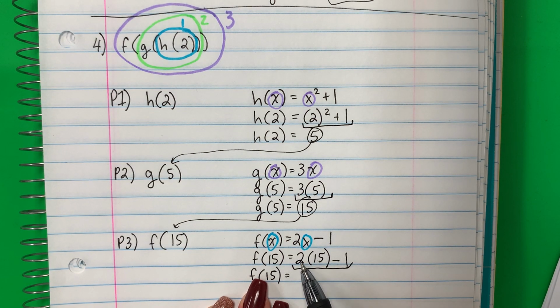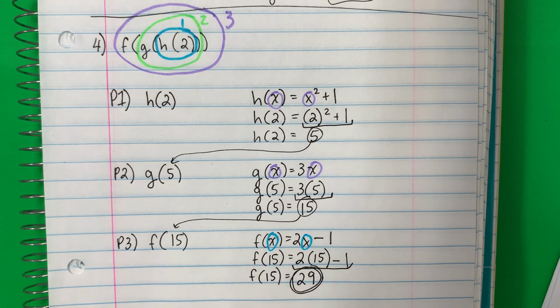2 times 15 is 30. 30 minus 1 is 29. 2 por 15 es 30. Y 30 menos 1 is 29. So 29 is my answer. This is my final answer there. 29.